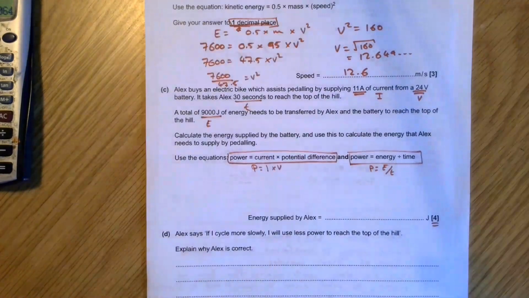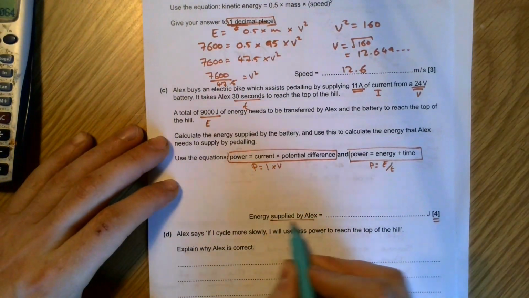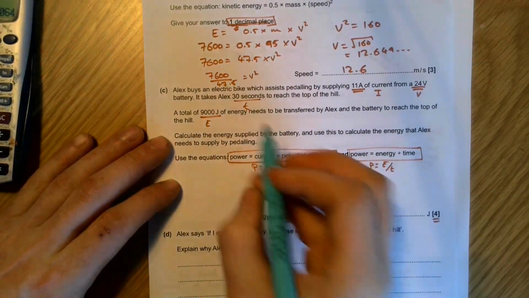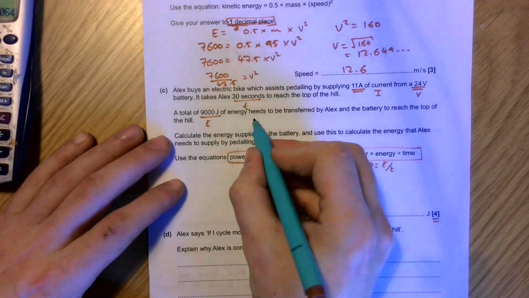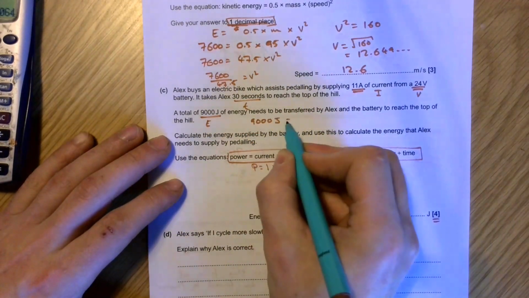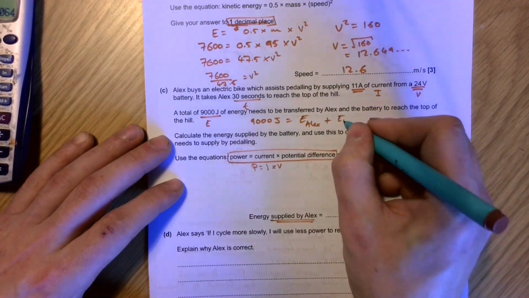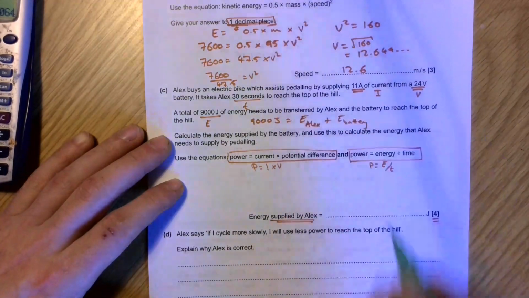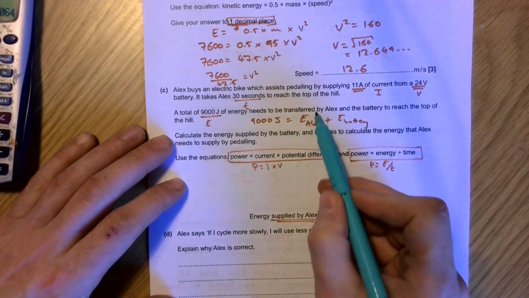So quite a tricky question. We want the energy supplied by Alex, and this 9,000 is the energy supplied by Alex and the battery. So 9,000 joules is the energy from Alex plus the energy supplied by the battery. So this is going to be our final step to work out just the energy supplied by Alex.